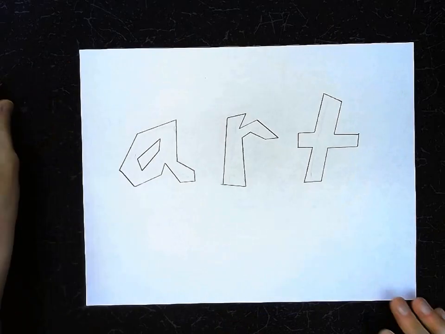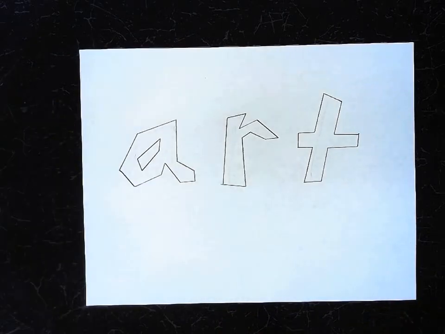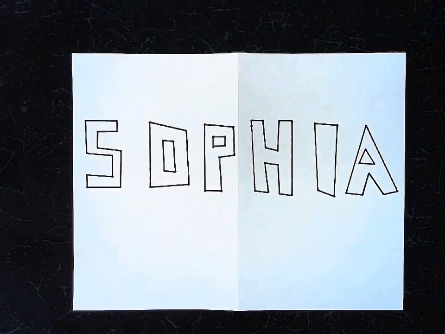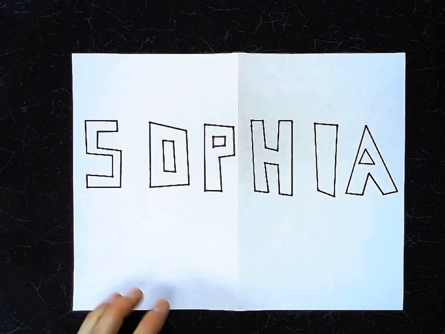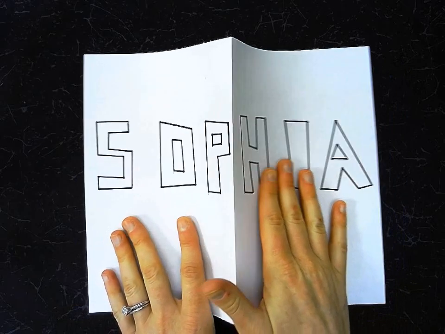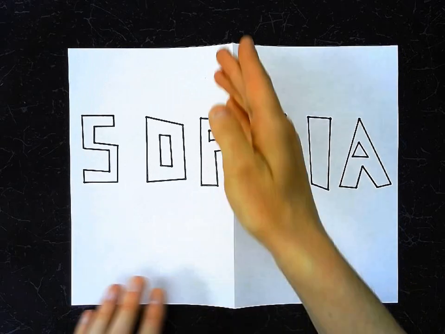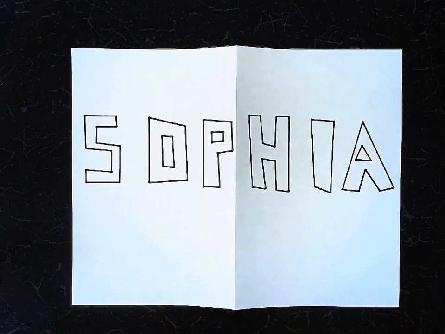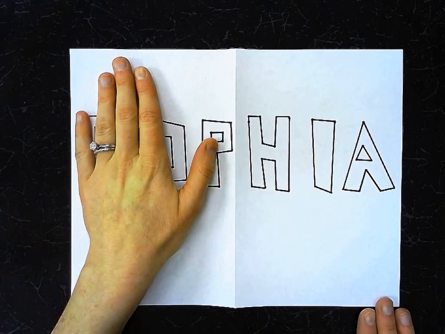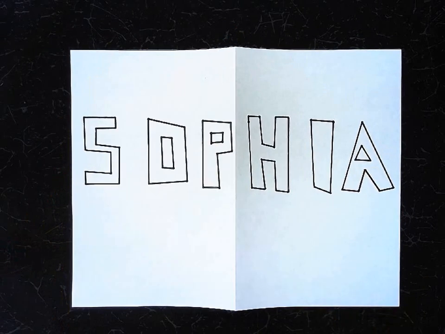Now, one thing that's going to be tricky for you guys is to fit your whole name on your paper. So I have a little helpful hint for you. For those of you who have an even amount of letters in your name, like 4, 6, like this name, or 8 or more, what you can do is fold your paper in half, hamburger style. That way you have a center line down the middle. You're going to draw half of your letters on one side, half of your letters on the other side.